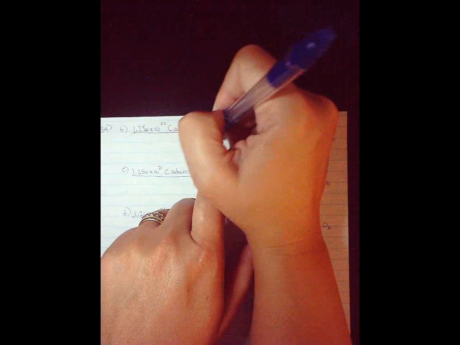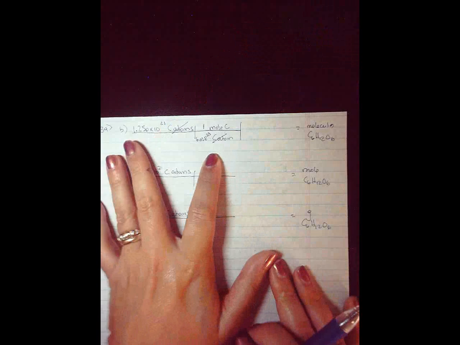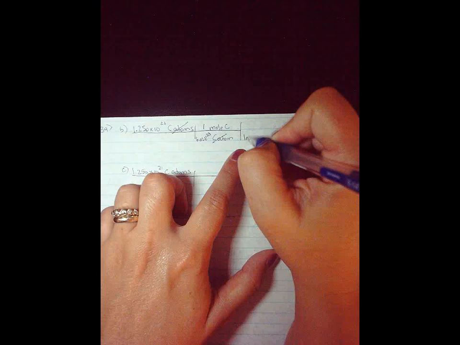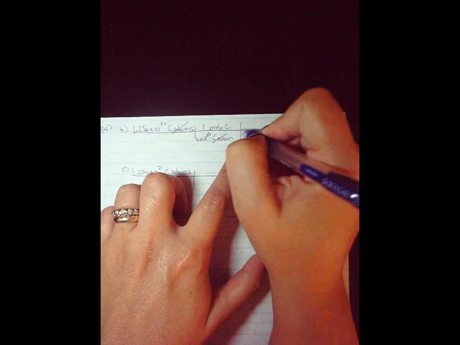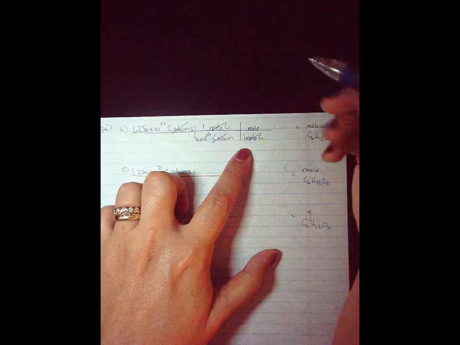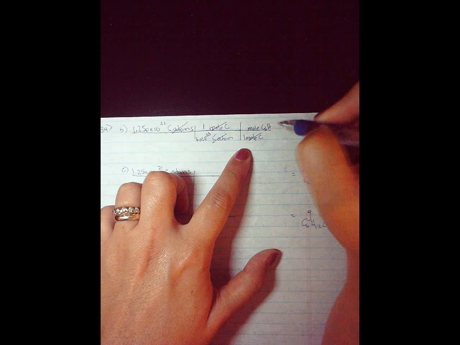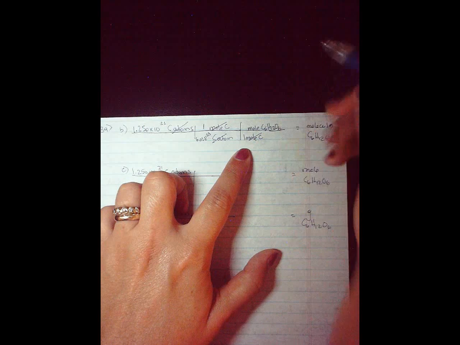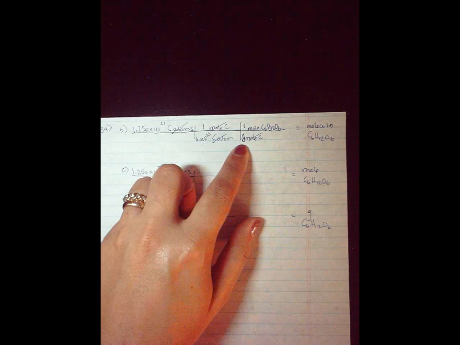I'm going to do carbon atoms in the bottom, moles of carbon in the top. All right, how does this relate to that? 1 mole has 6.02 times 10 to the 23rd carbon atoms. All right, next. 1 mole carbon has to go in the bottom so that unit cancels out with that one. I have to put mole C6H12O6 on the top. What's the relationship between the mole of carbon and the mole of glucose? There's 6 moles of carbon for every 1 mole of glucose.